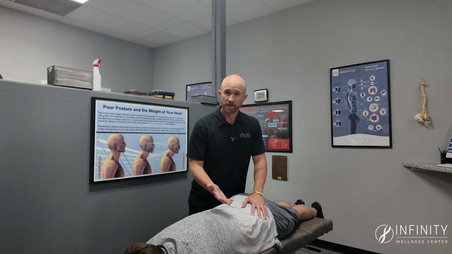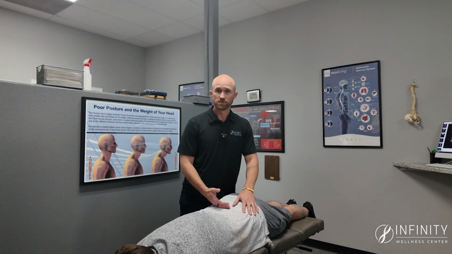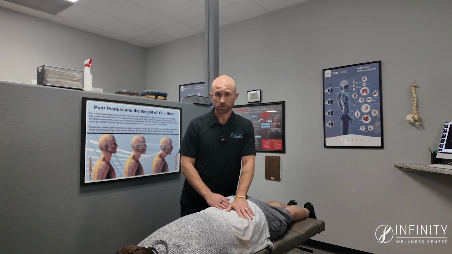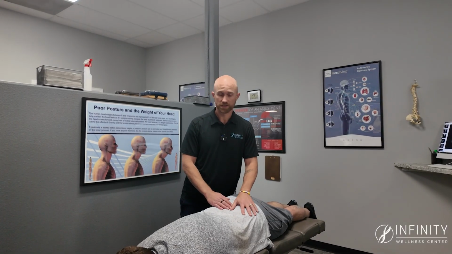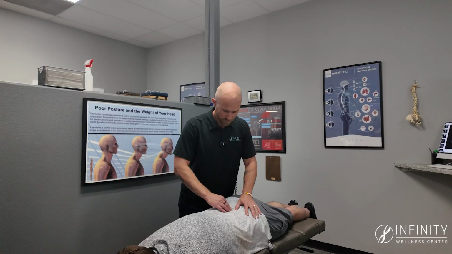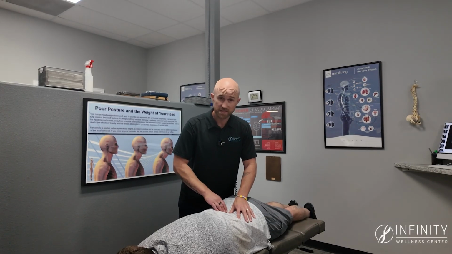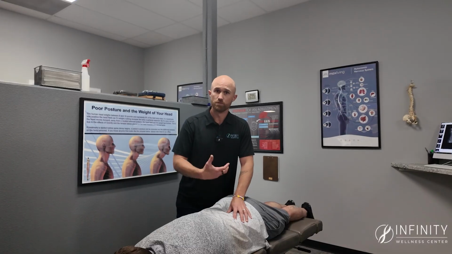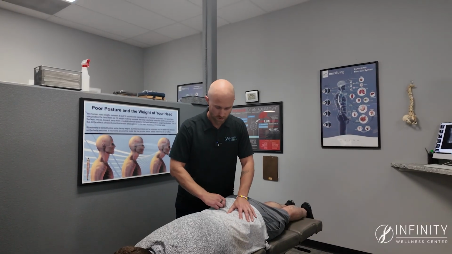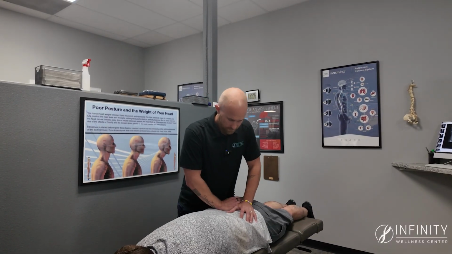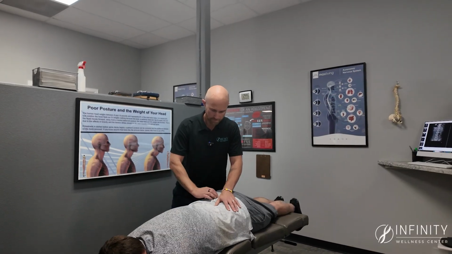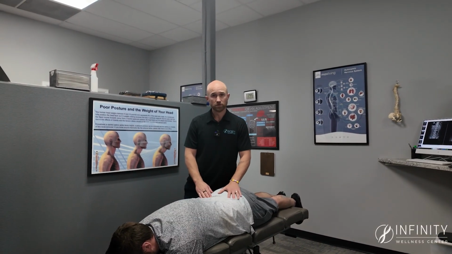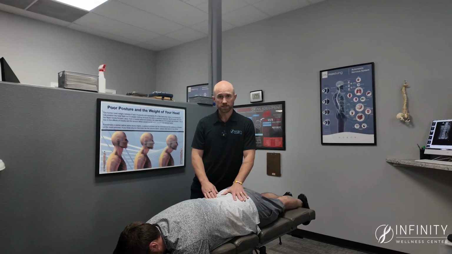Now the table does make a lot of noise, and that just allows the force to be able to allow the adjustment to be more efficient, more light and gentle on the patient. And so we move around, figure out where the joint is stuck and not moving very well, get an impulse in there to get that mobility and that flexibility back into the joint. So that's what we would be doing for drop table adjustments.